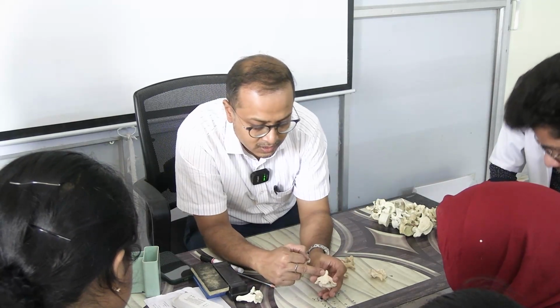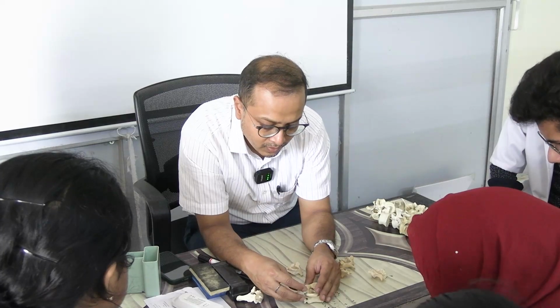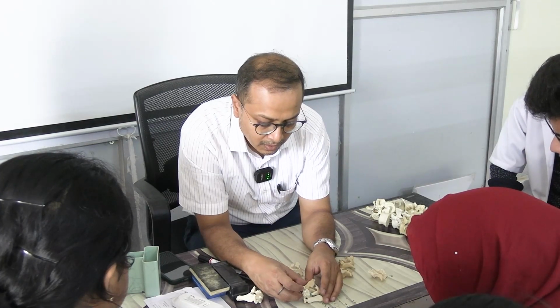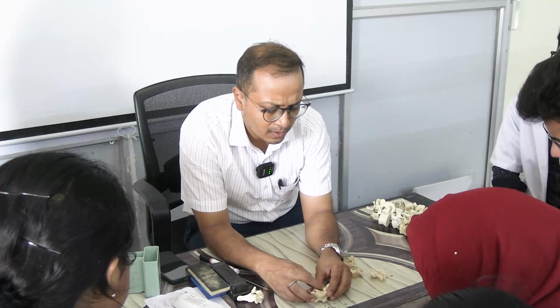It has articular facets on the posterior side as well for articulation with this vertebral bone. Whenever the body and this element articulate, they are bound together by a transverse ligament.